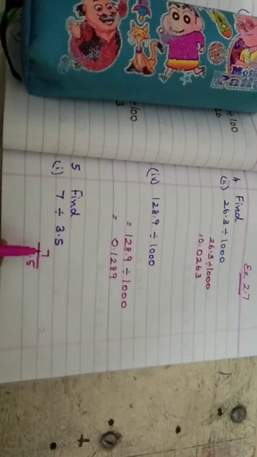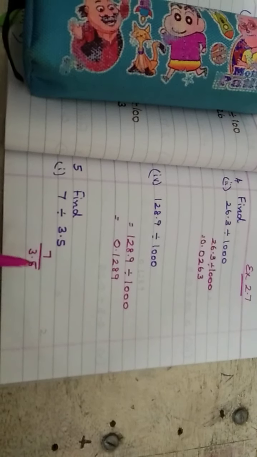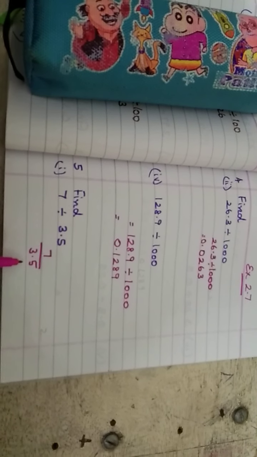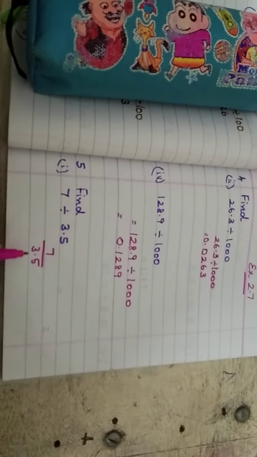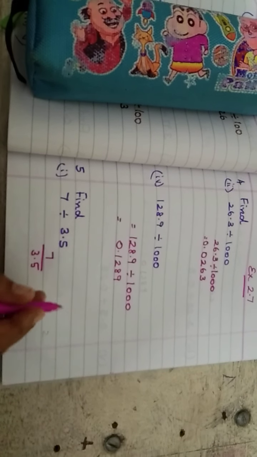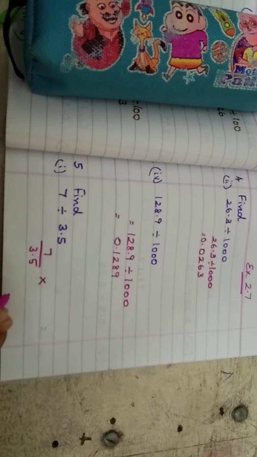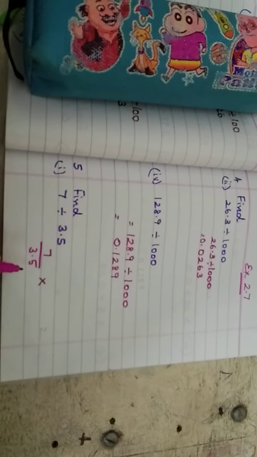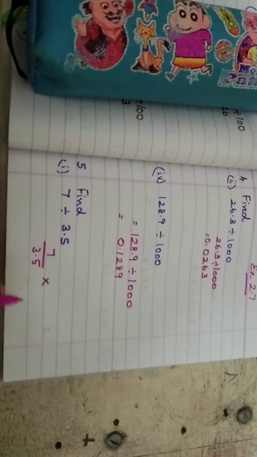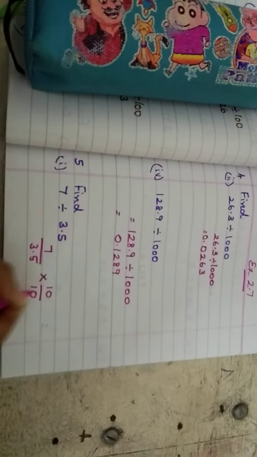Now 7 is a whole number, but 3.5 is a decimal number. As I said, you cannot divide a number by a decimal number. Now I have to eliminate the decimal point. So to remove the decimal point, I have to multiply the numerator and denominator by the same number. Now after the point, how many places have I got? I have got 1. So what is the number I have to multiply? It is 10. So 10 by 10.